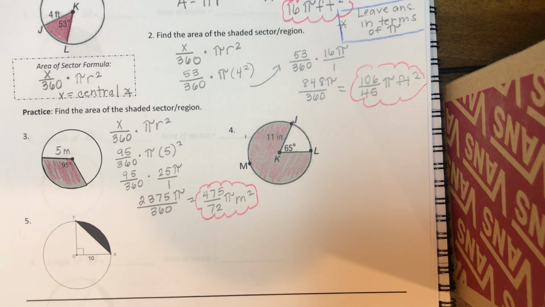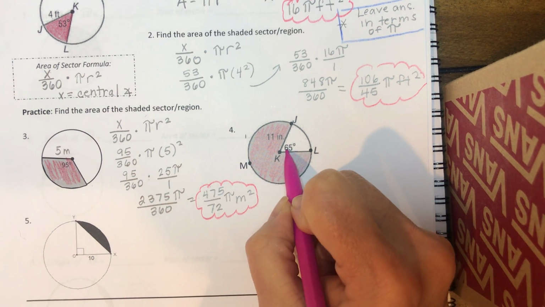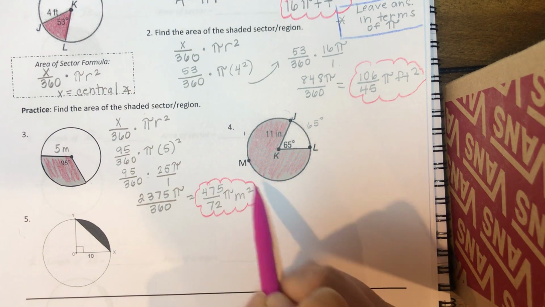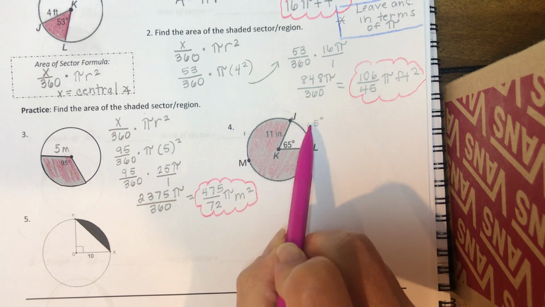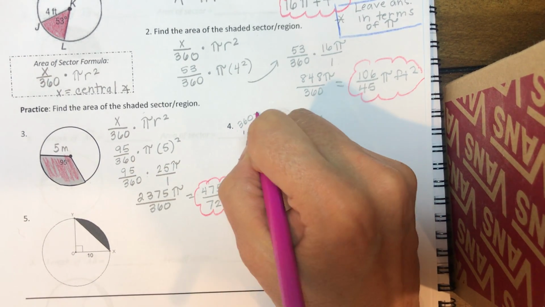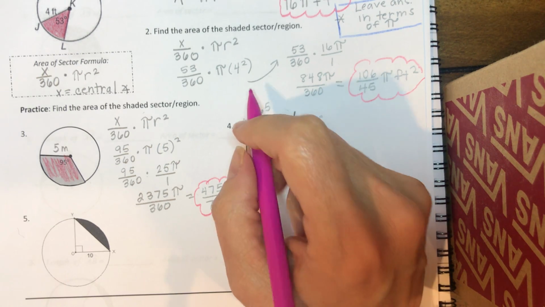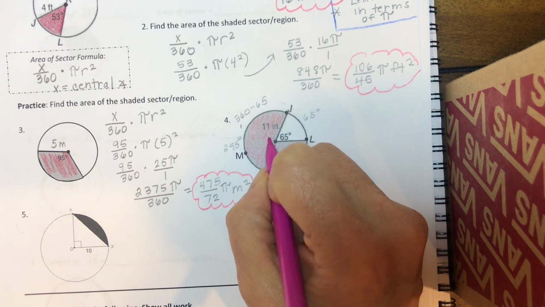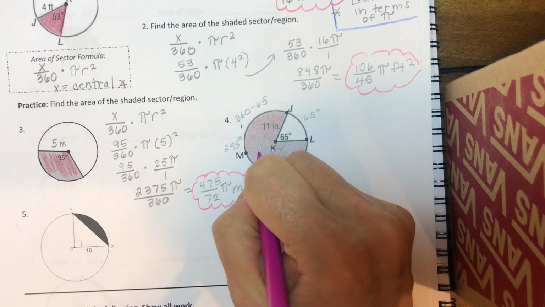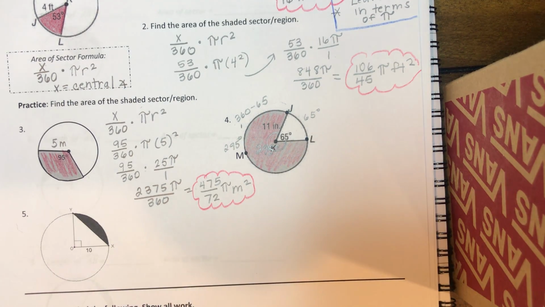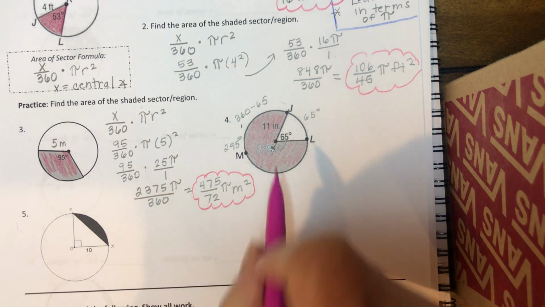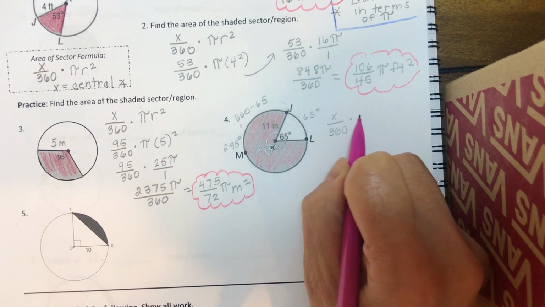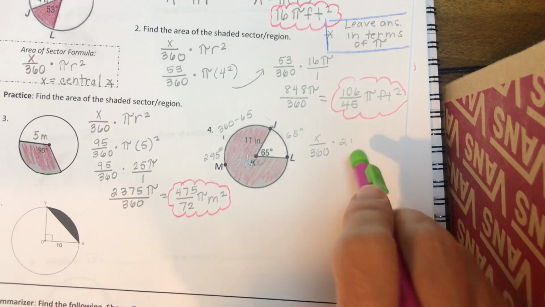All right, so like we did with arc length, we know that the central angle is 65 degrees. Remember, there's 360 degrees inside of a circle, so let's do 360 minus 65, which is 295. So arc JML is 295 degrees, which makes this angle inside here 295 degrees. So when we plug this into our formula, x over 360 times pi r squared.